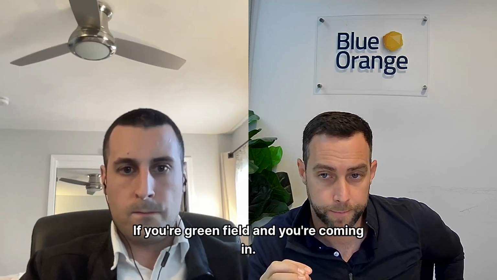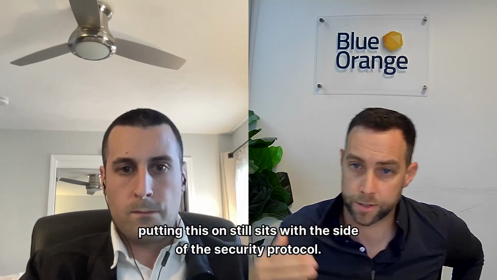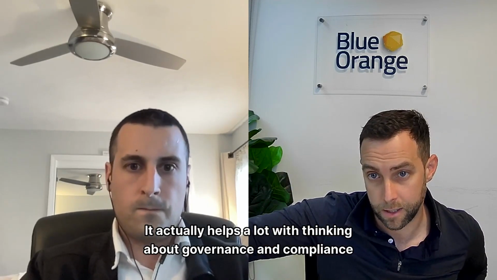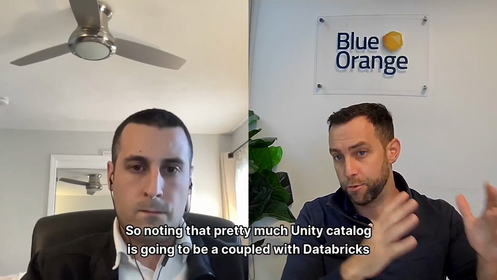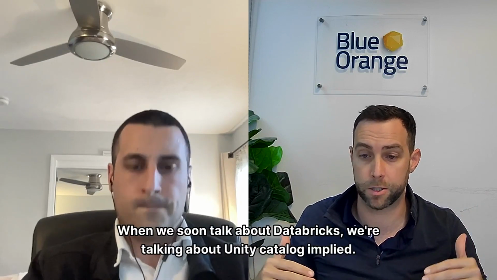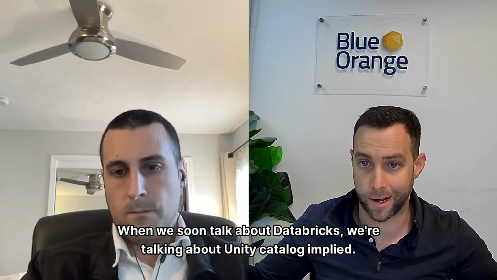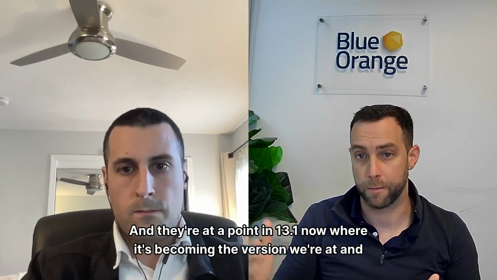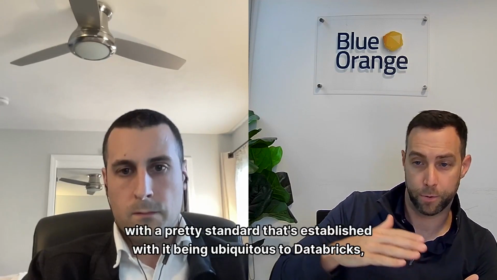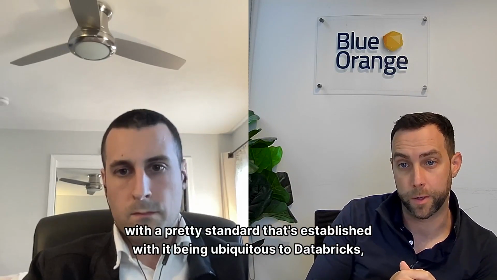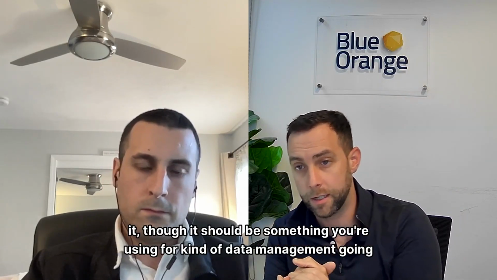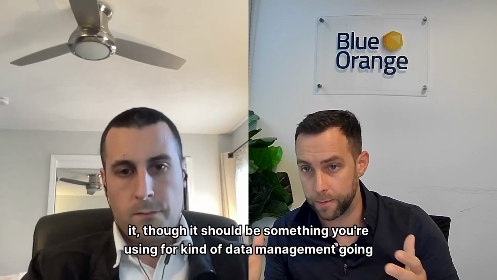But if you're greenfield and you're coming in, putting this on sits on the side of the security protocol. It actually helps a lot with thinking about governance and compliance requirements. Pretty much Unity Catalog is going to be coupled with Databricks going forward. When we talk about Databricks, we're talking about Unity Catalog implied, and they're at version 13.1 now, where it's becoming pretty standard and ubiquitous to Databricks. The consideration should be to make sure you implement it well and know how to use it, as it should be something you're using for data management going forward.